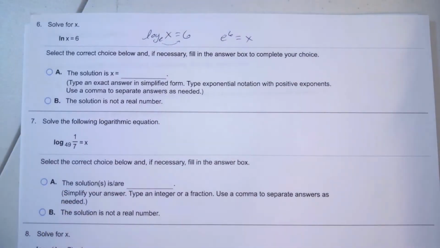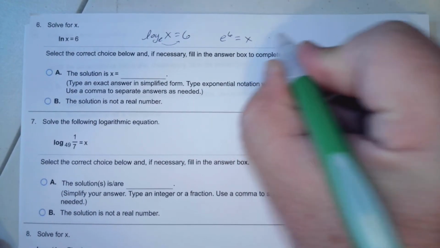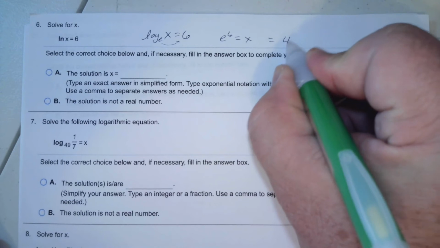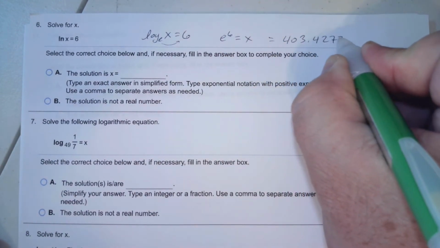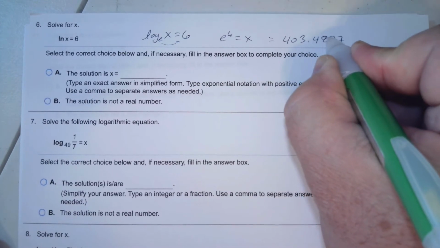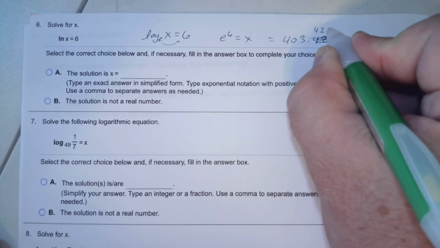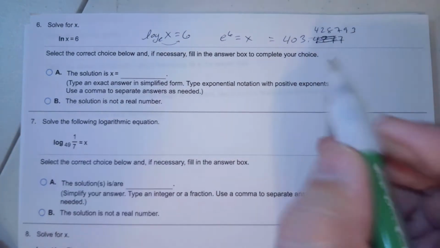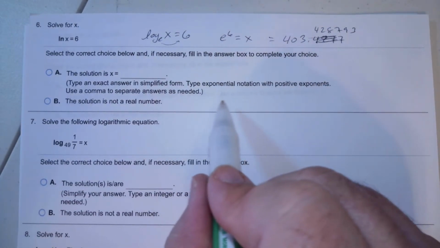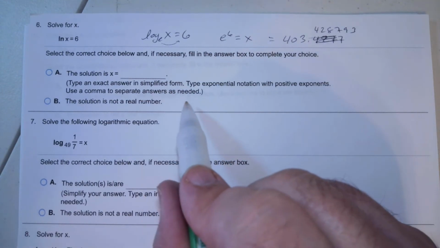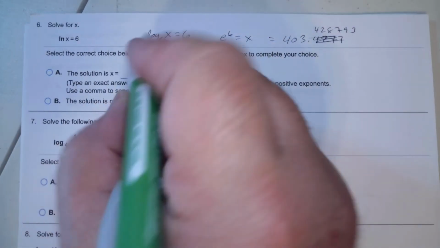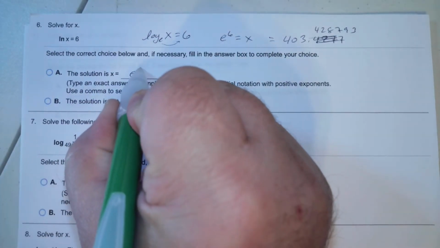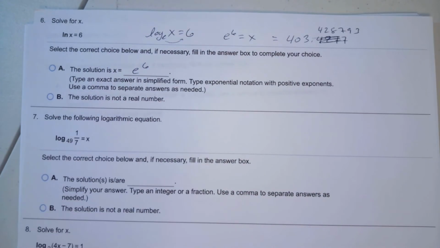403.4287. So x is equal to 403.4287. I just want to see it. So the exact solution is e to the 6th. It doesn't want decimal places, it just wants the answer.